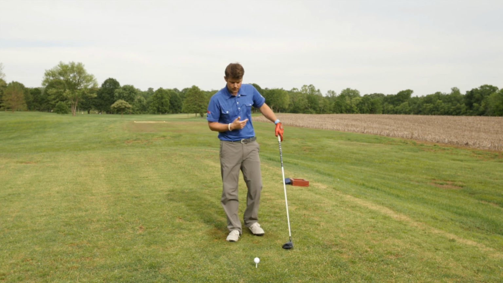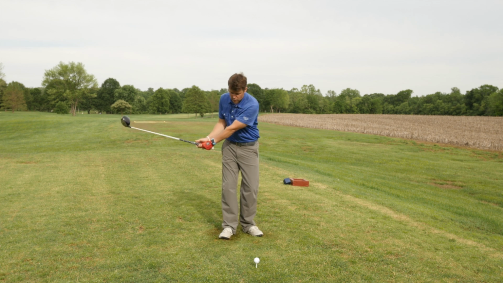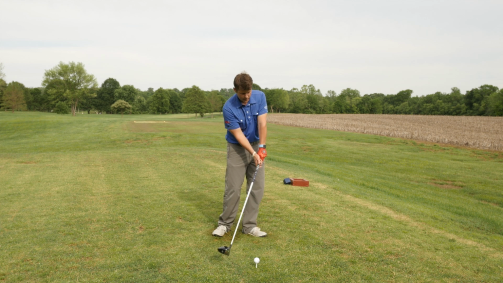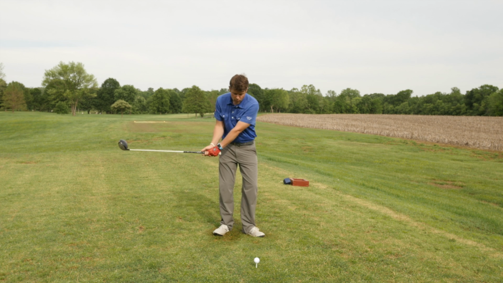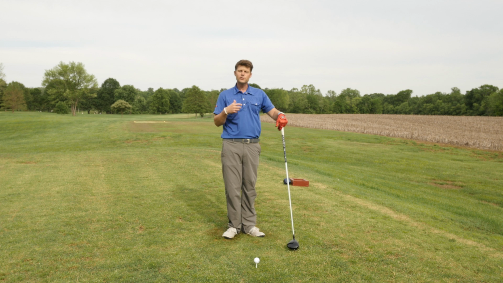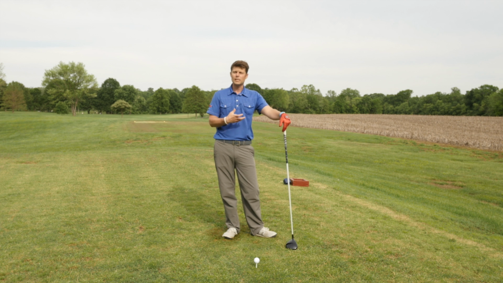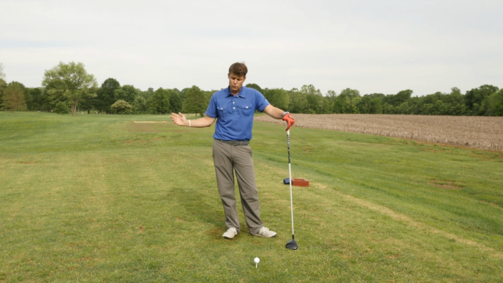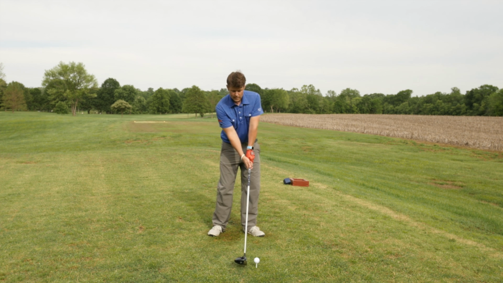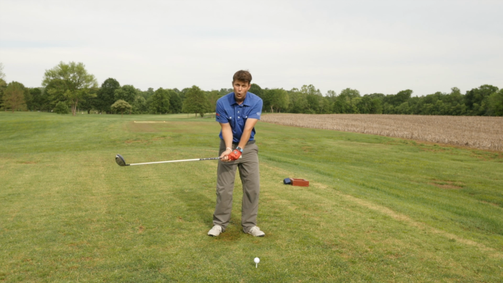So to fix that big fade, the one where the club is coming through either square to the target line or square to the arc that we intend to swing on, but the path is going left, or if our face is slightly open and our path is really good, what we want to first check is what that club face is doing. We can check by looking at our grip and seeing where we are at the top of our backswing and doing slow motion swings just to see if maybe our grip's a little too weak, and we think we're keeping the face square to the arc, but coming down we can see that the club face is a little open to the arc.